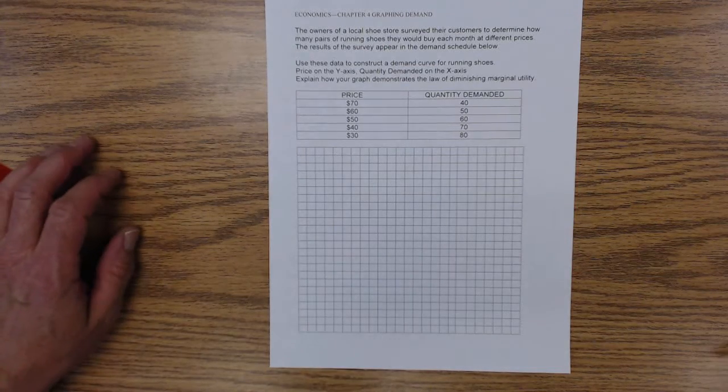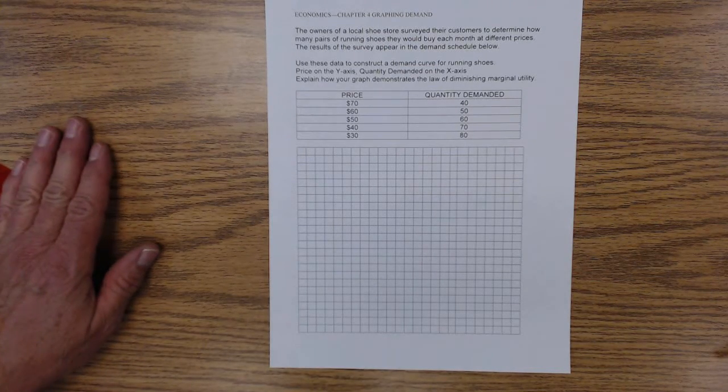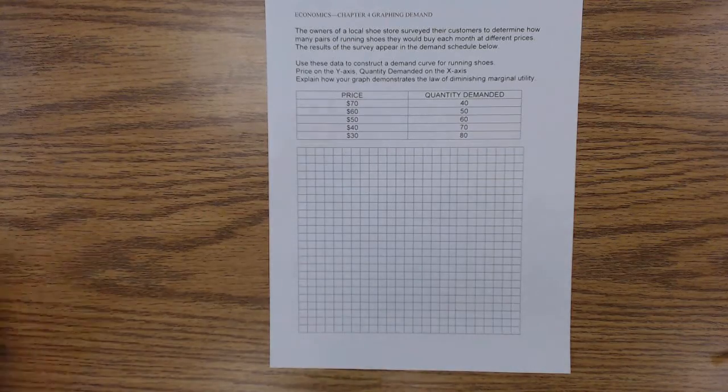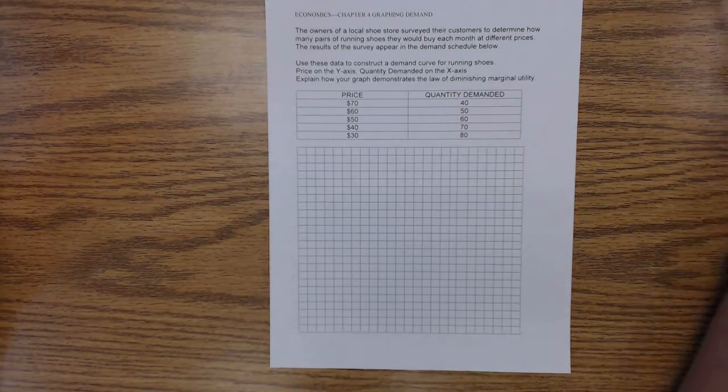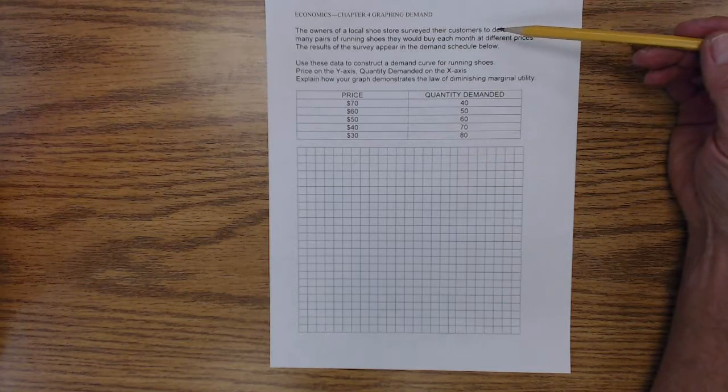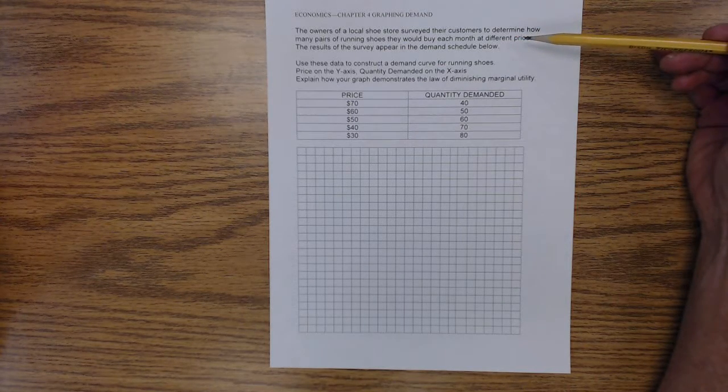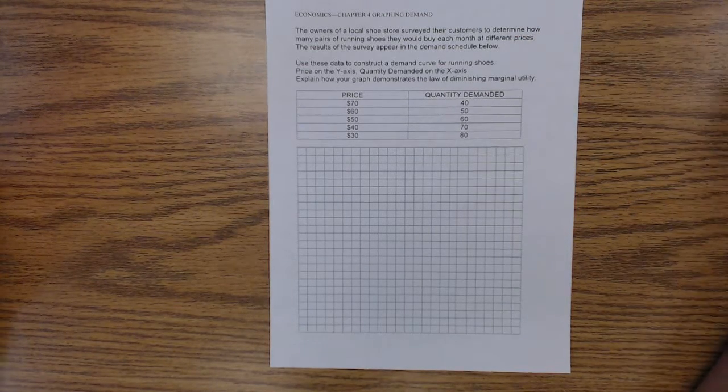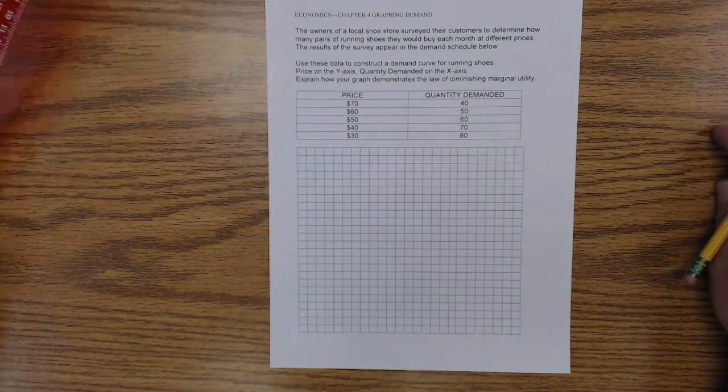Let's take a quick look at your first demand curve. And I'll go through this quickly. The owners of a local shoe store surveyed their customers to determine how many pairs of running shoes they would buy each month at different prices. The results of the survey appear in the demand schedule.